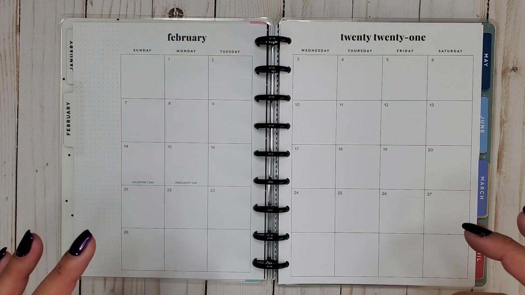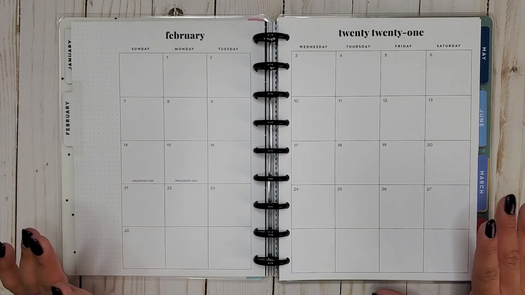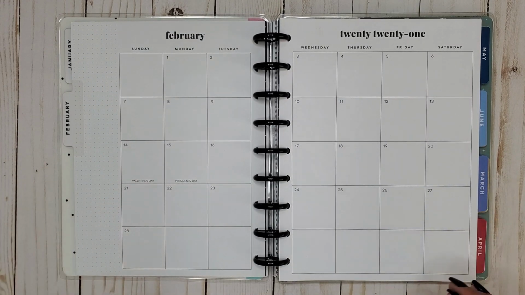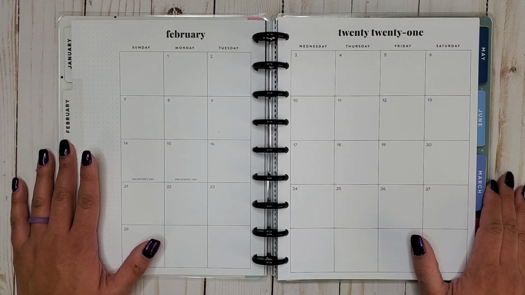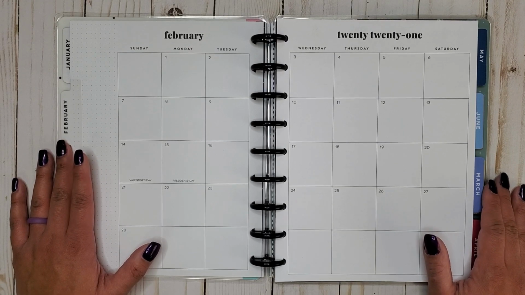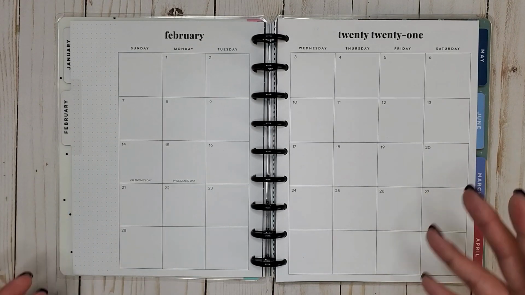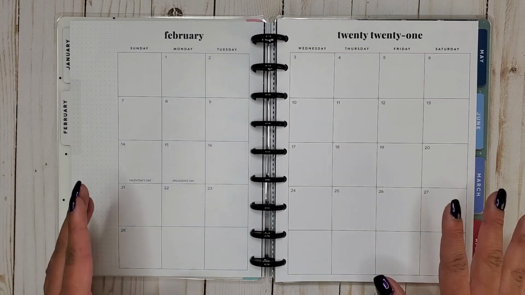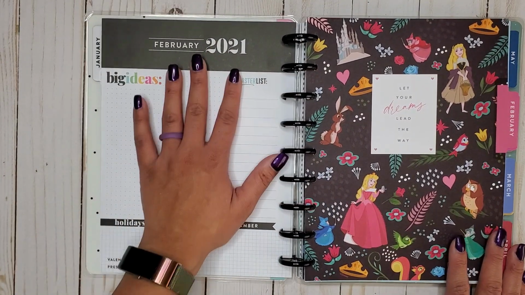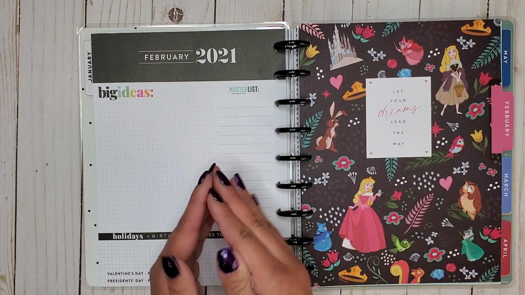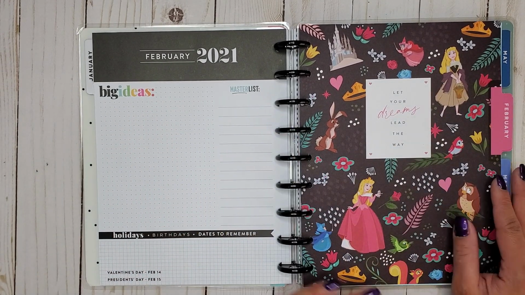So the next word I have for you is dashboard, and this word means a lot of different things in the happy planner world. We have a few different items that could be dashboard, and it can get a little bit confusing. The first one is dashboard, as in this page over here, the left side that's at the front of every month before the month actually starts.